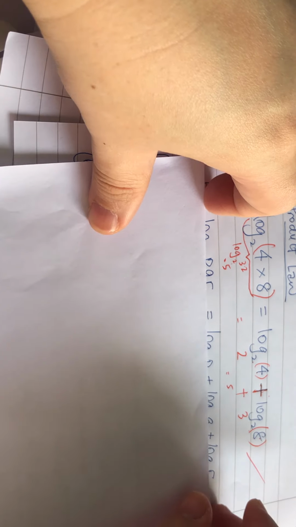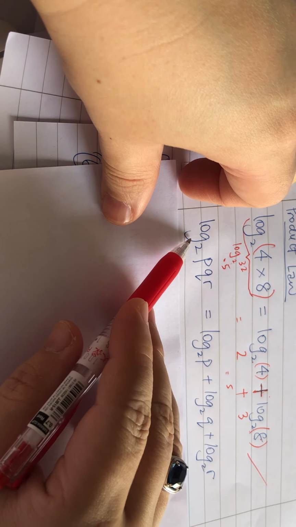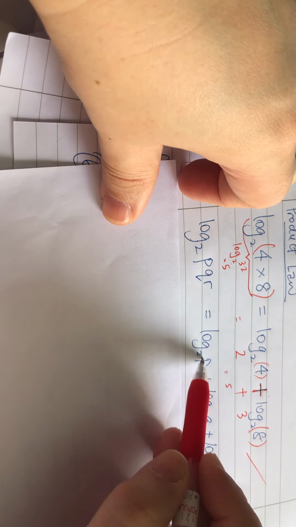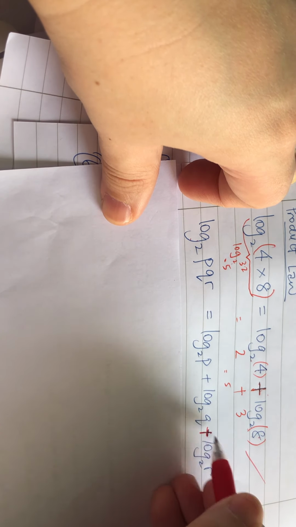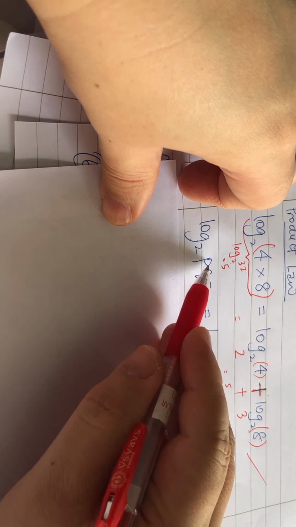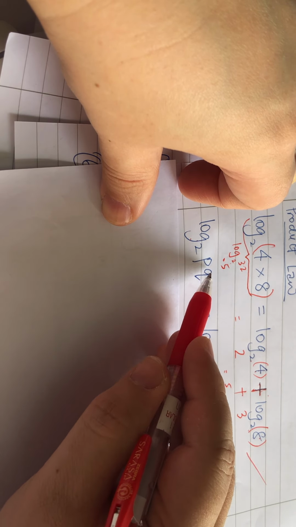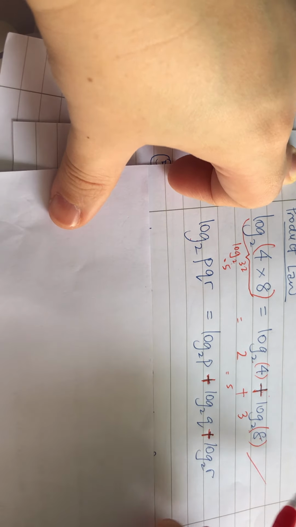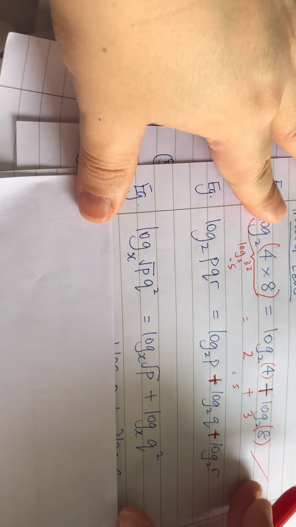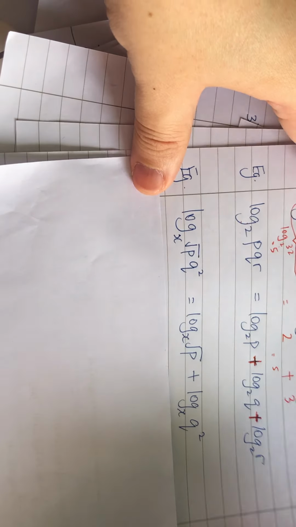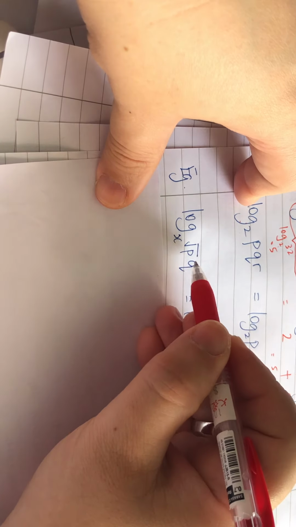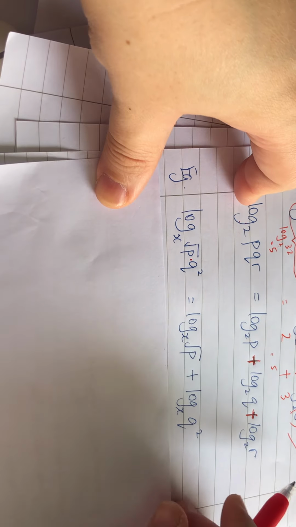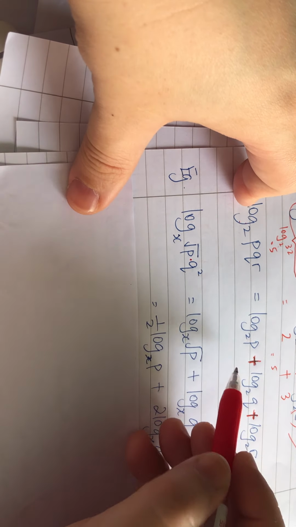Clear? Okay, let's do some very simple stuff. If I have log of p times q times r to base 2, it is actually like that when you split it up. So times for the argument, when you multiply, is actually adding the individual logs. Now, how about the next one? Next one, I'm just trying to tell you that you have to be very flexible. This one means this times this, this times this. So it's like that.